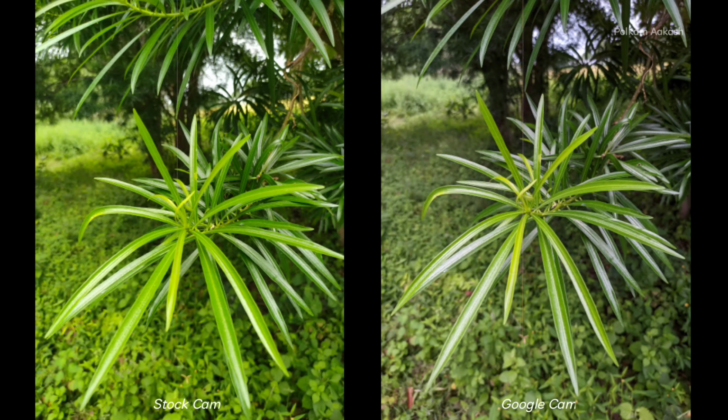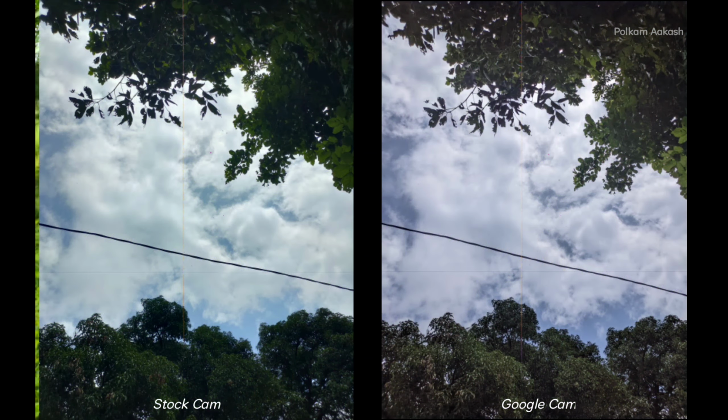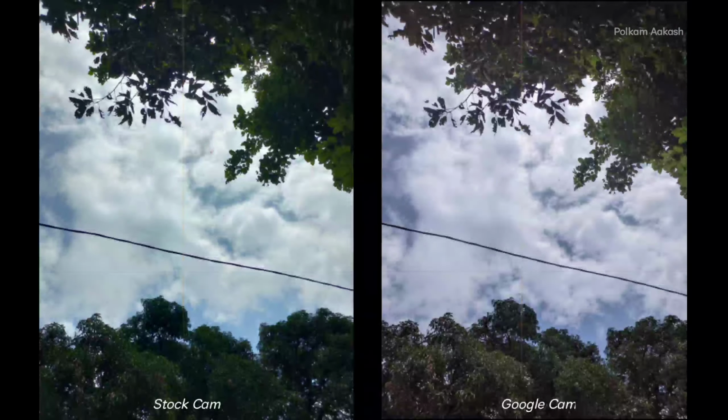In this picture you can see the Gcam maintained colors well, but the stack camera is oversaturated. You can see there. You can see the dynamic range in Gcam. The Gcam maintained the dynamic range perfectly, but you can see the stack camera did not maintain the dynamic range. You can see three colors.